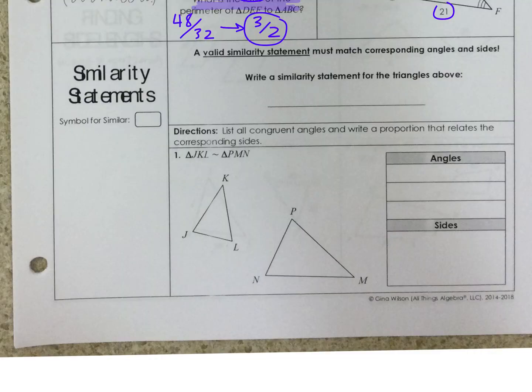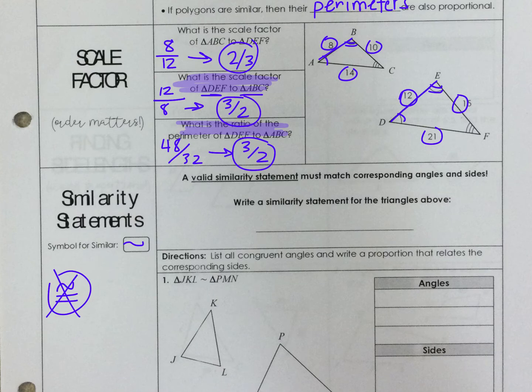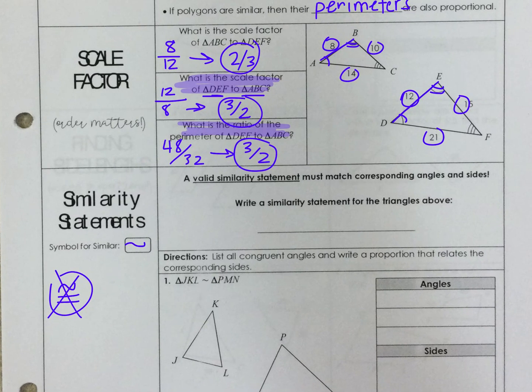So when we had congruent things, we used that sign. That meant congruent. That's not what we're doing today. We're talking about similar. Congruent means like equal, but similar means they're mini-me's. So those triangles above, we know that triangle, I'm going to say CAB, 3, 1, 2. Triangle CAB, because they all have similar scale factors, it is similar to F, D, and E.